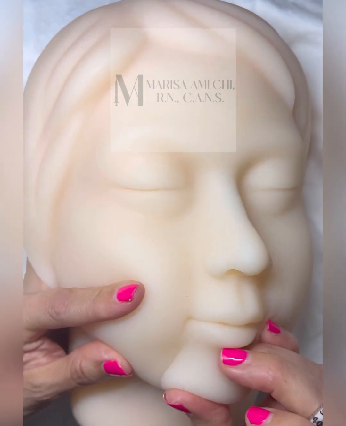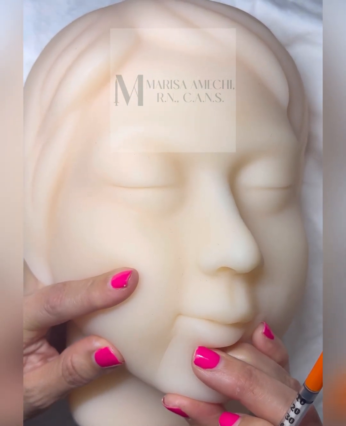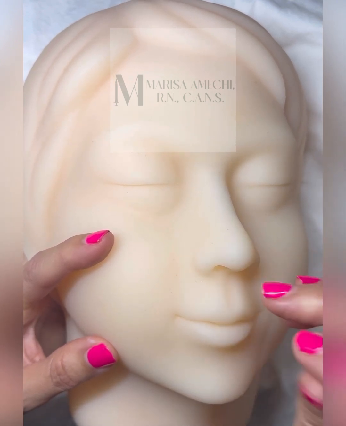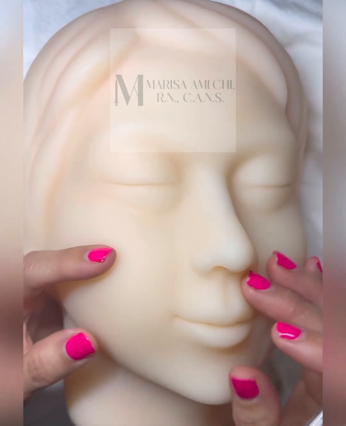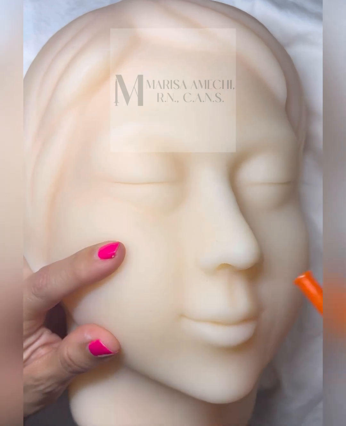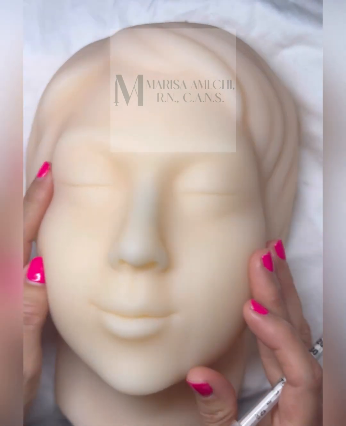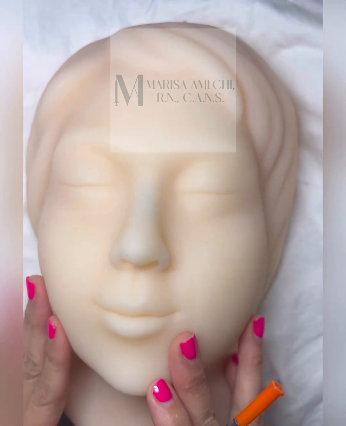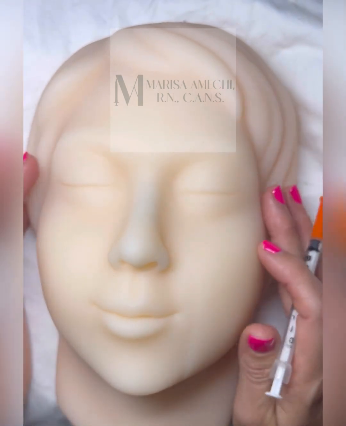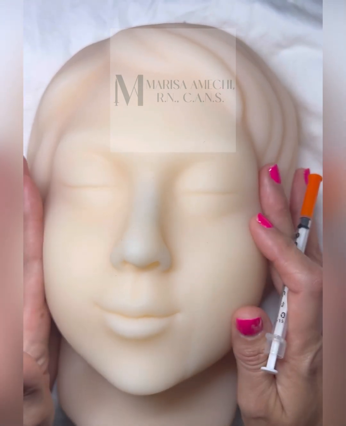Sometimes these marionette lines can actually be due to sleep and not necessarily volume loss. So look for that. If you have a patient with a fuller lip and a full cheek, if you squeeze just like that, that can also be a sleep line. And sometimes they have it symmetrically on both sides of the face, but sometimes they favor one side. So make sure you're pointing those out to patients.